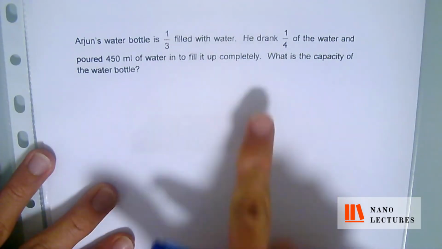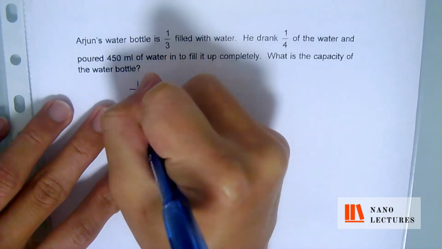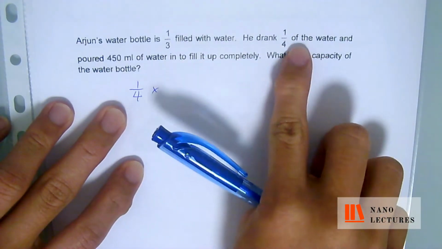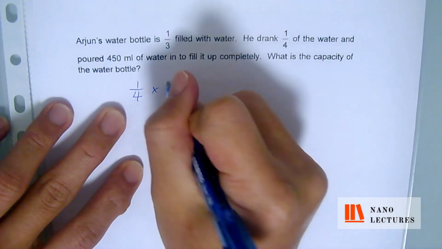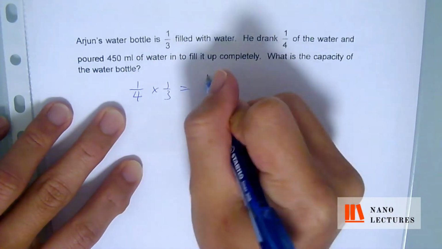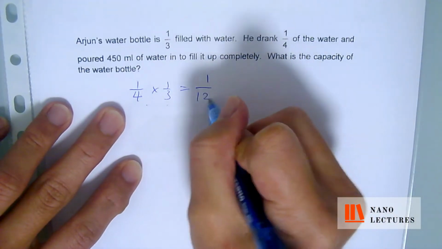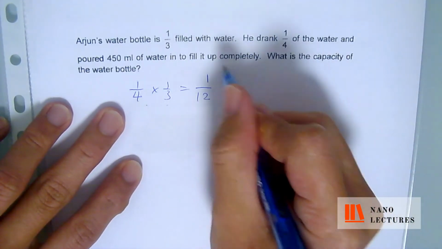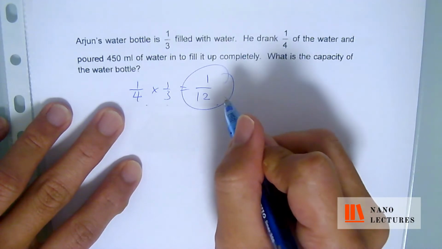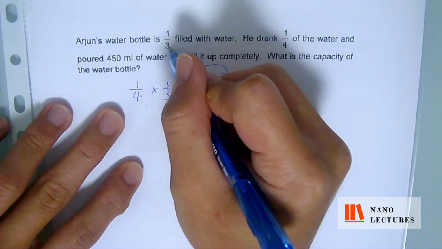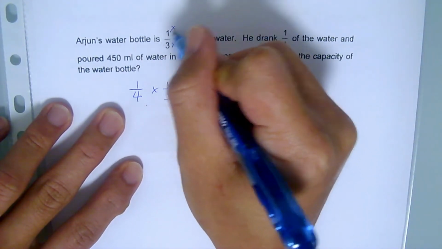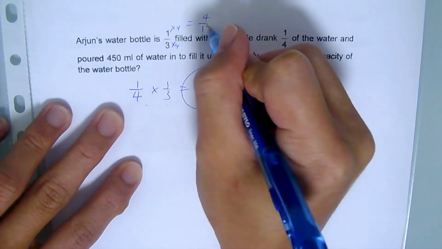Now, let's find out how much he drank. He drank 1/4 of, change to multiply, of the 1/3. 1 times 1, 1. 4 times 3, 12. Which means that he drank 1/12 of the bottle. I'm going to convert this one to the same base as well. Times 4, times 4. This will be 4/12.